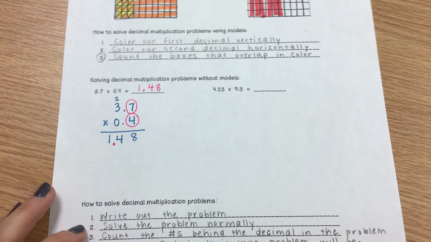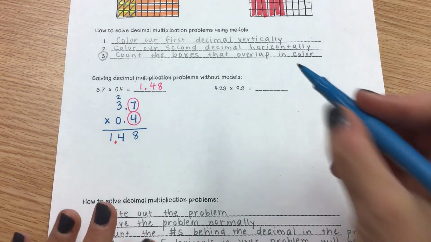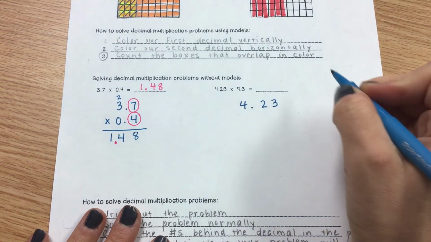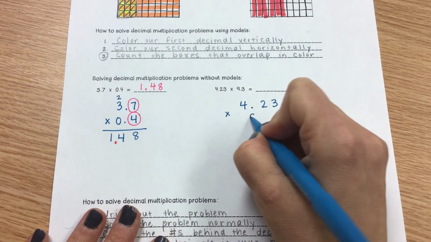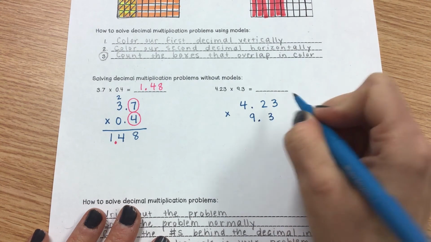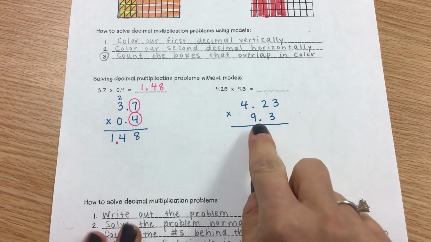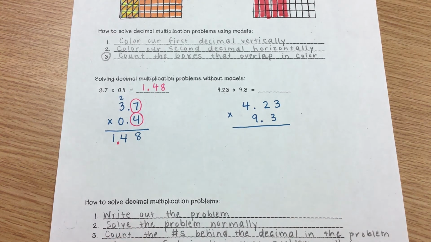Let's go on to the next one. I have 4.23 times 9.3. This is not like an adding and subtracting decimals problem where you have to line up the decimal points. It's not like that. I probably could have scooted this over to the right a little bit, but I didn't. It's okay. So now we've already written out the problem.